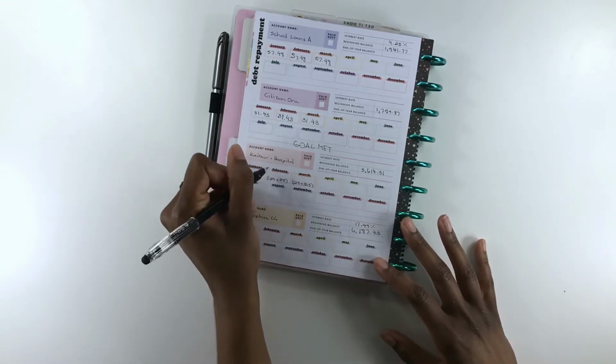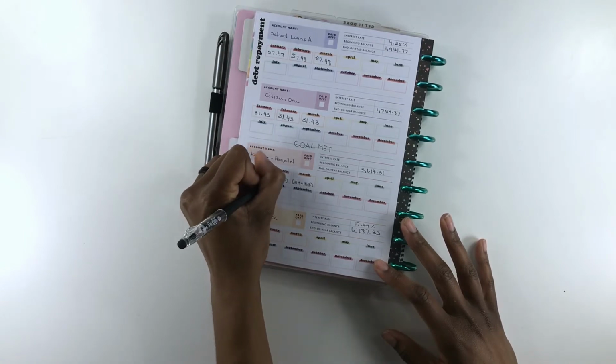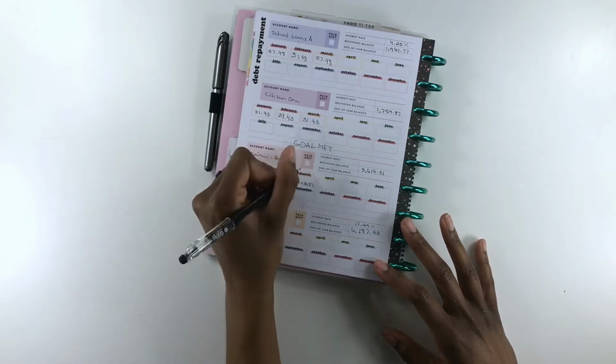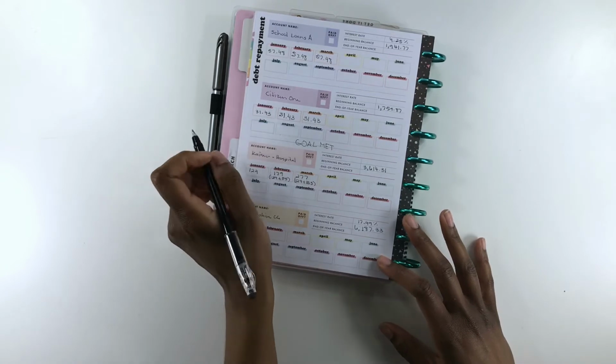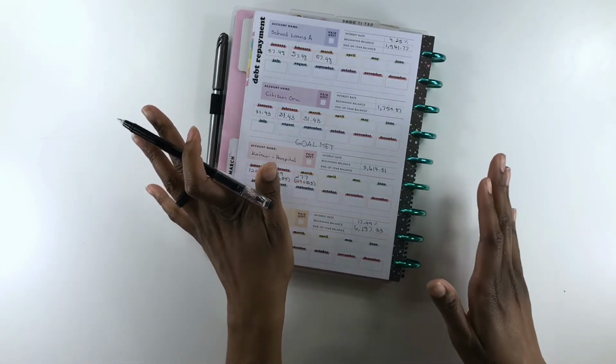So I just added this, a combination of me, my son, and my husband's hospital bills for February and March. For February, we paid $179, and for March, we paid $277 for hospital bills. So my husband's hospital bill is now paid off.